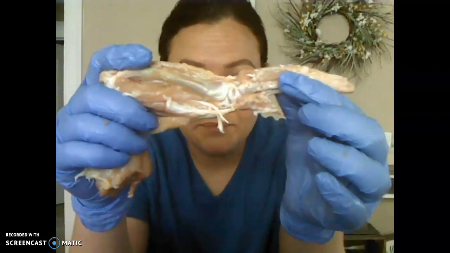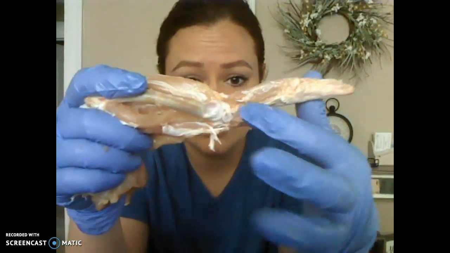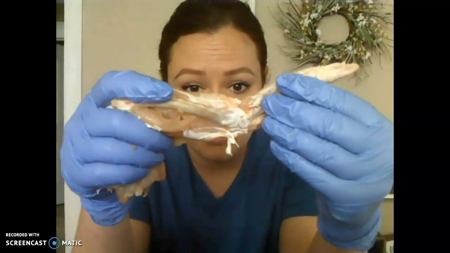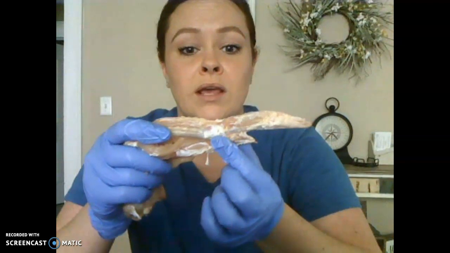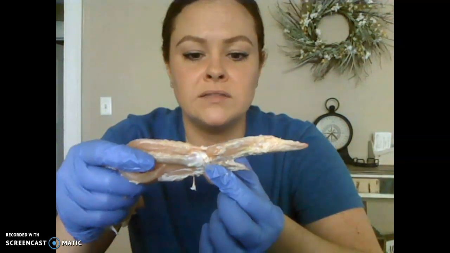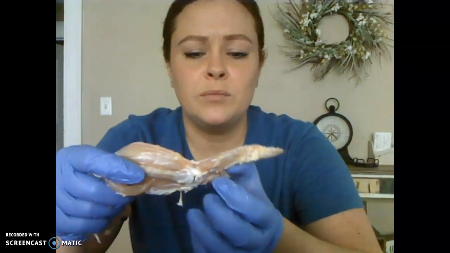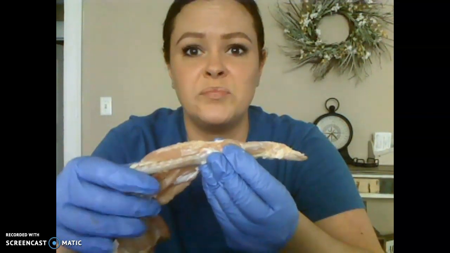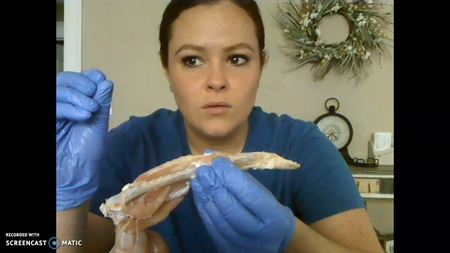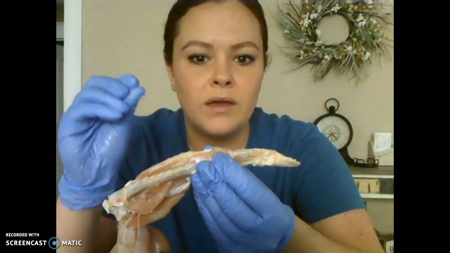Over time, the crystals start to break down the joint, basically like erosion around the joint area. And it's very, very painful. Many people describe it as a bunch of tiny little hot knives stabbing that joint.